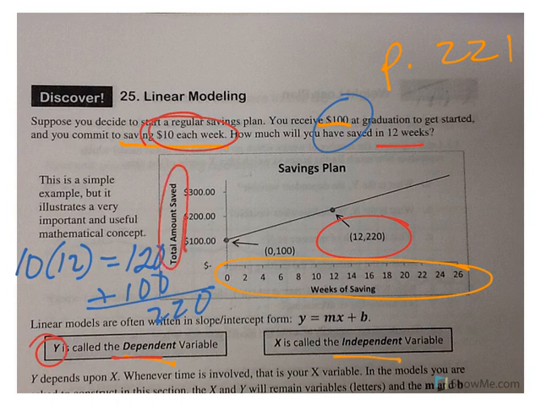And if you think about that, the total amount that you save completely depends on how many weeks you've saved. Right? If you've only been saving for 1 week, then you've only saved an additional $10. But if you've saved 10 weeks, then you've saved $100. So the amount that you have saved depends on how many weeks you've been saving. And that's why the y is always the dependent variable. So what depends on what is what we're looking at for the independent and dependent variable.